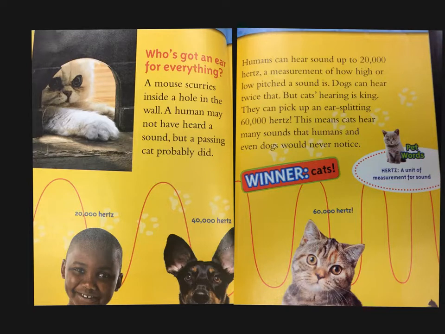Hertz, a unit of measurement for sound. The visual at the bottom helps to illustrate how many hertz each of us can hear: 20,000 for humans, 40,000 for dogs, and 60,000 for cats. Let's use this to help us organize our information.